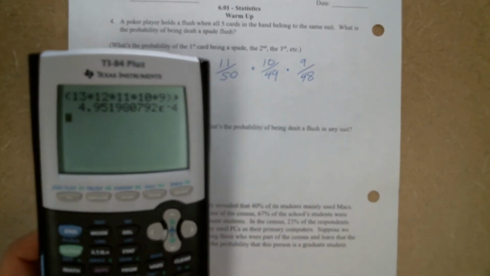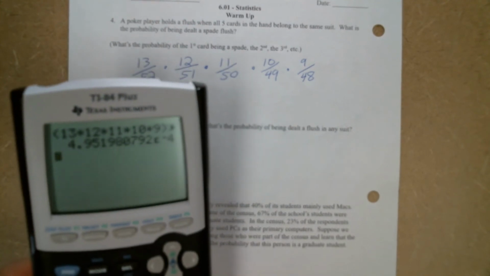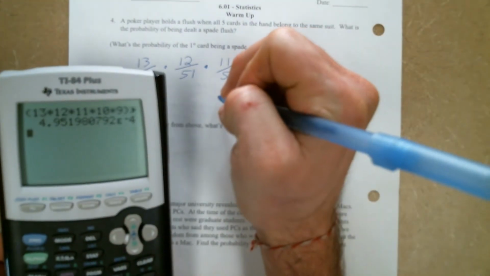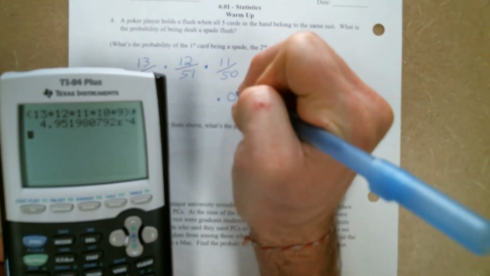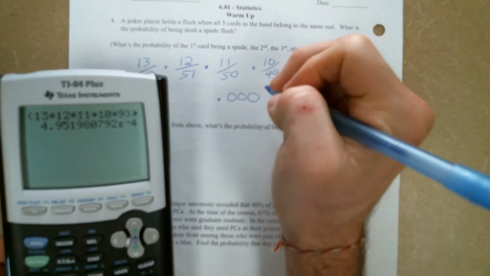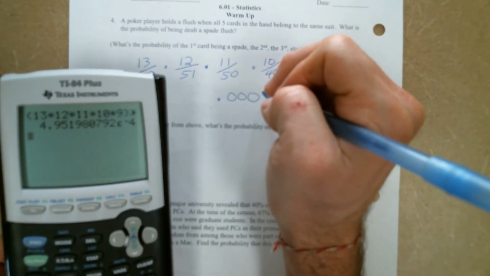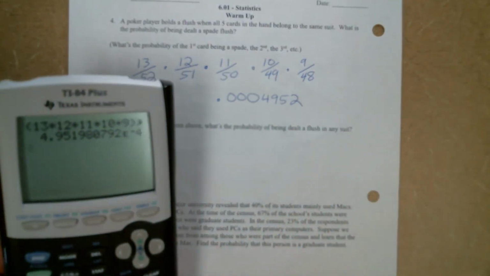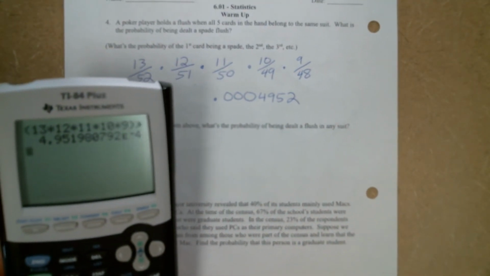And that gives us, notice that's scientific notation, so that's e to the negative 4. So 0.004952. Or in short, pretty small.